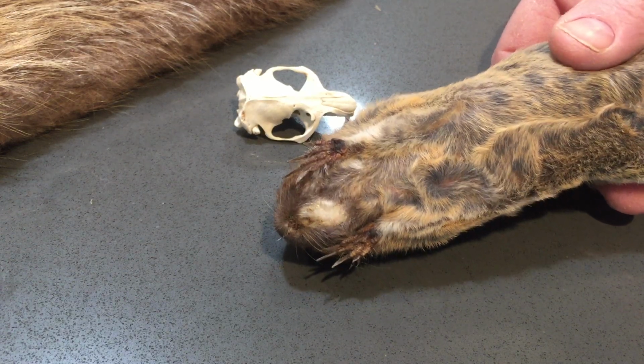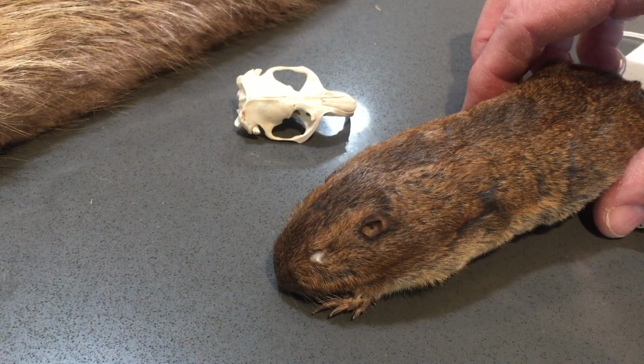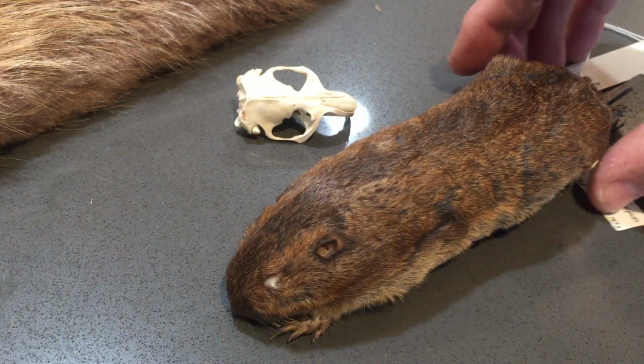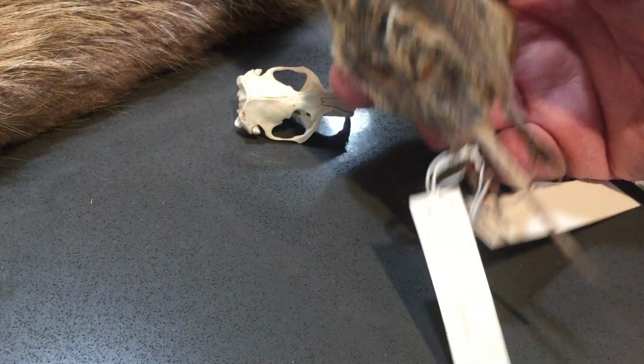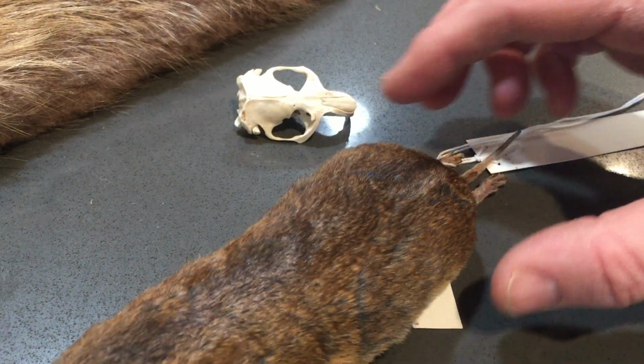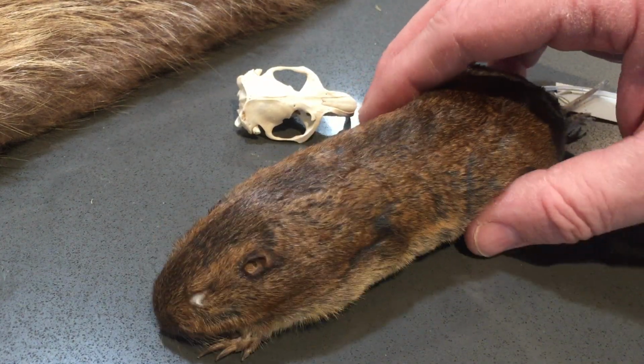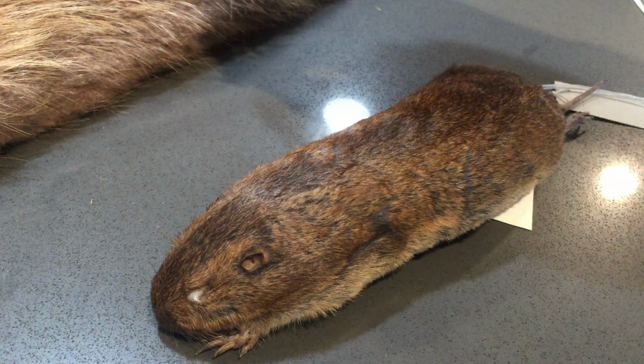But those are digging. Those claws and toes on the forefeet are used for digging, and the hind feet then will be used for kicking back the dirt as they dig. They also have short tails. So this is your typical botta pocket gopher.